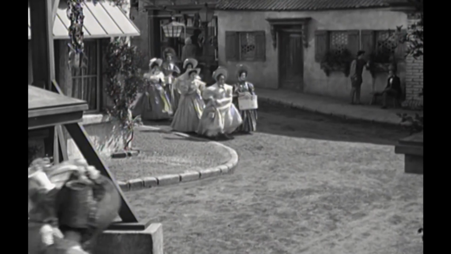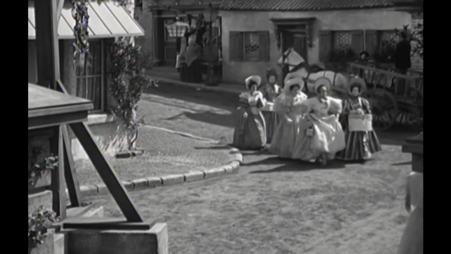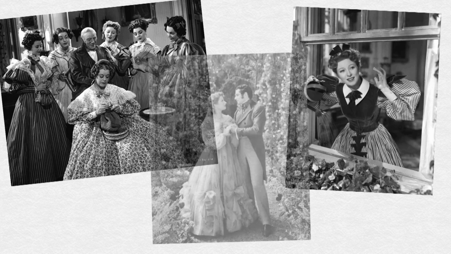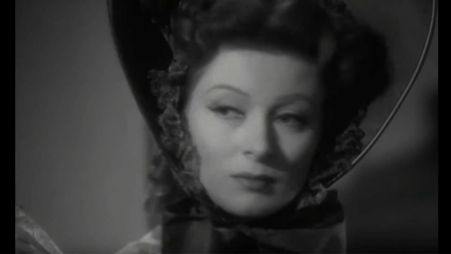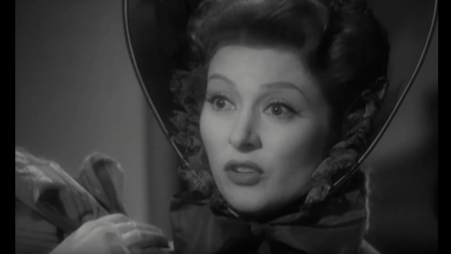This included moving the time period some 40 years ahead, allowing them to showcase the costumes inspired by Victorian-era fashions. And with the incredible success of Gone with the Wind, which the studio had released just months before, it was determined that these extravagant dresses would look better on screen.